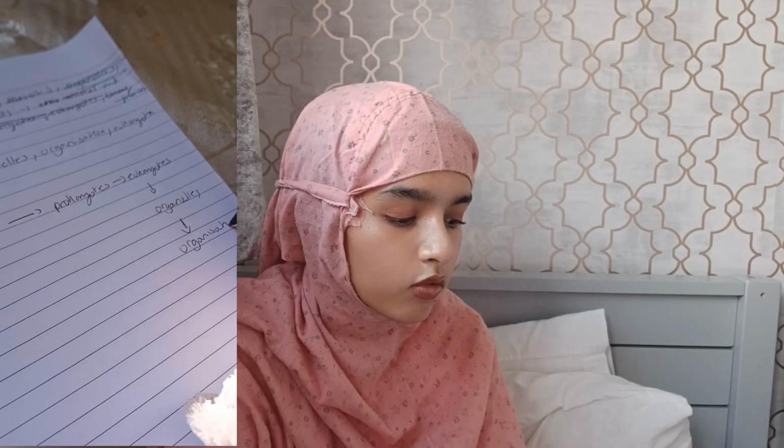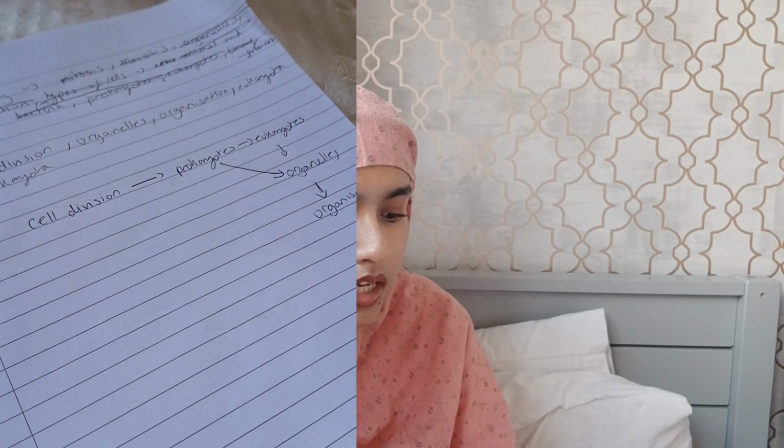Then once you have the fully formed cells, you have organization, so you form tissues, organs. So I have this kind of flow chart here that I've made in terms of the formation of a cell. I know it's not 100% scientifically accurate, but that's how I connect it in my brain, and that's the kind of thing you would need to do to form these different kinds of connections.